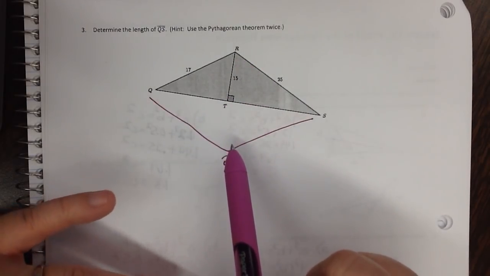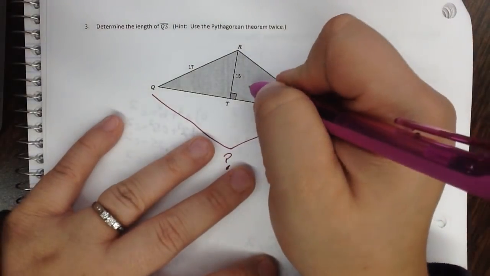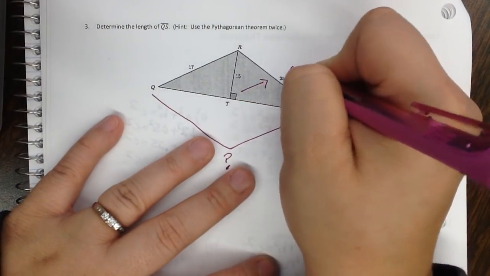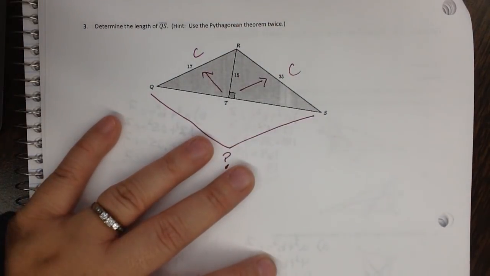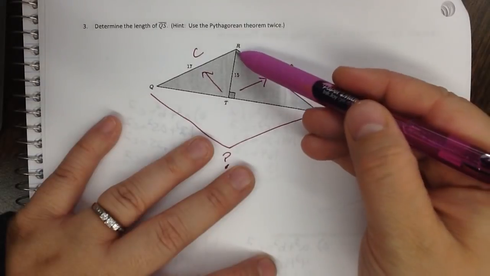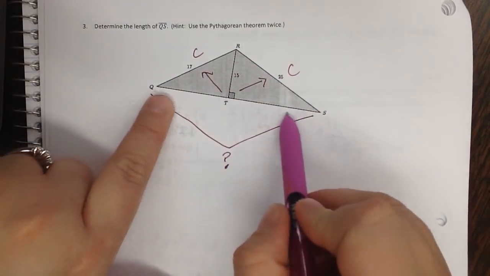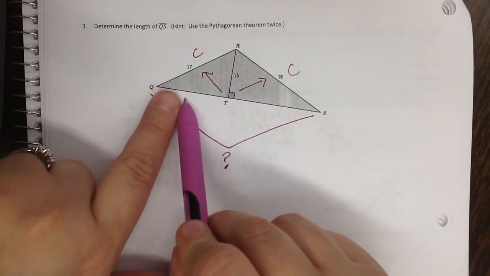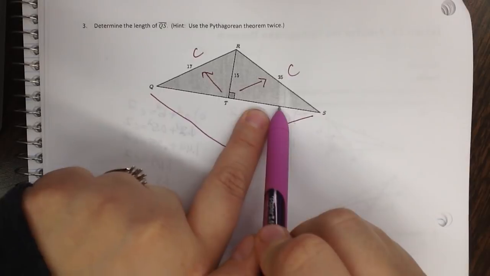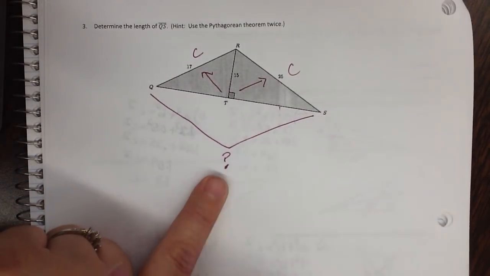So we know that the side across from the right angles, those would be C. This would be A or B, and then we would have some length right here, and that's what we would be solving for. And then we'd solve for the left, and we'd solve for the right, and then we would put the two together to get the length of the entire side.